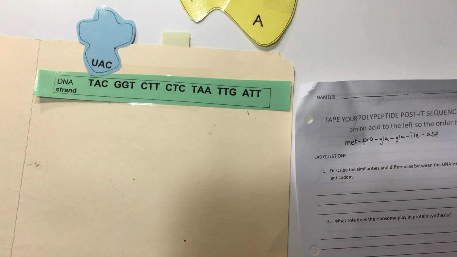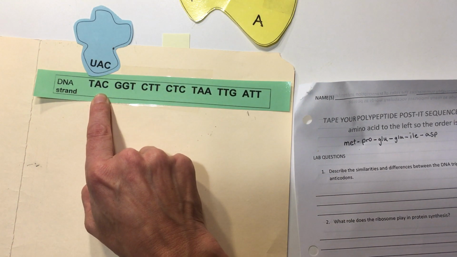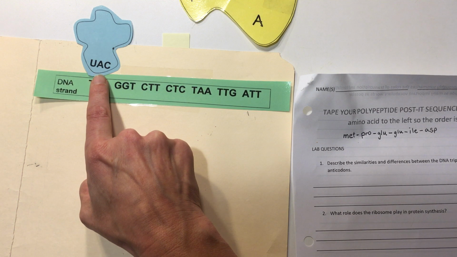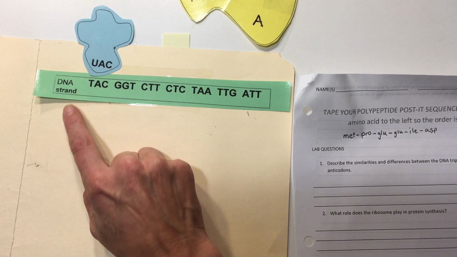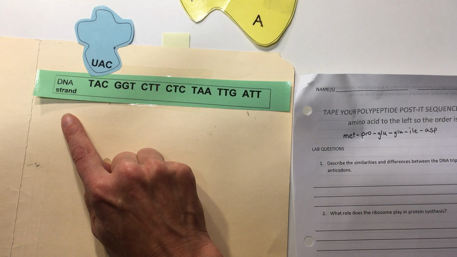So I don't want to give you the answer that I'm looking for there, but I want you to look at the sequence and notice, how is the sequence of the first DNA triplet alike the first anticodon, and how is it different from the first anticodon? Because that is one of the early questions in the lab. This has been your protein synthesis lab simulation.